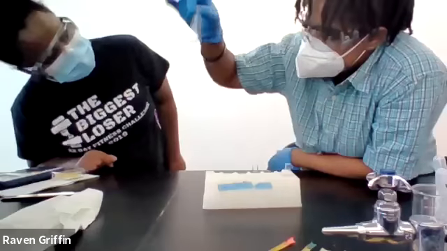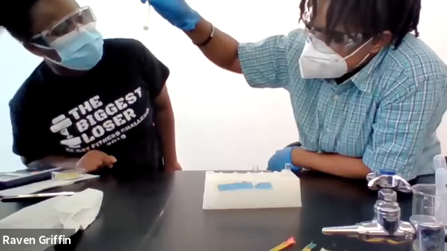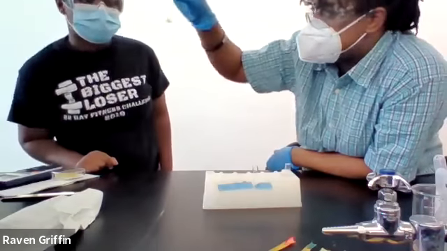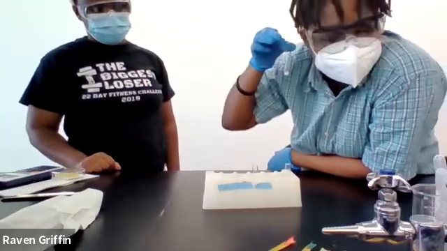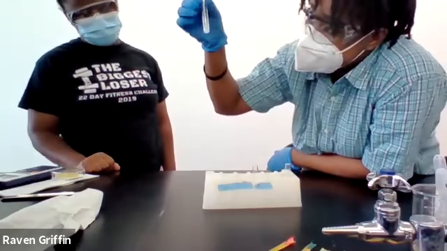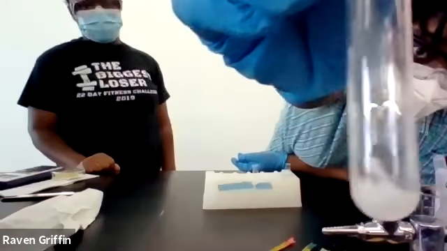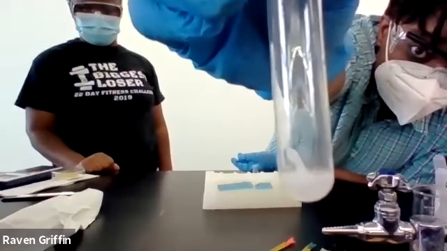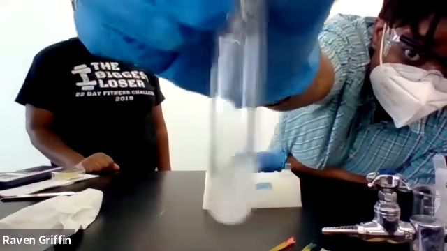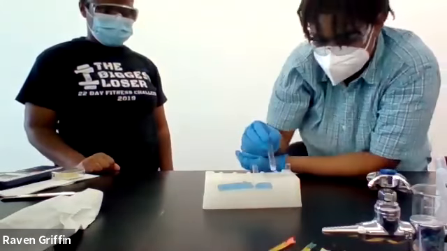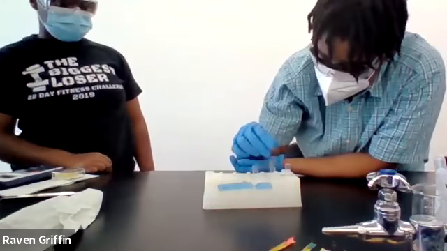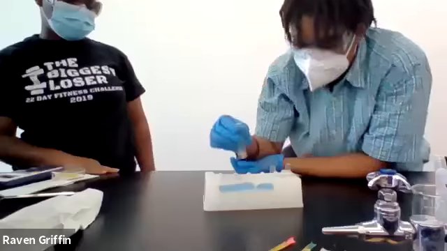Our magnesium is also mostly gone. A little bit of the strip is still there. It's still bubbling. I can hear it. Same thing there, right? Hydrogen gas evolving, and then magnesium chloride being formed in the process. The strip is mostly gone. All right. So that was magnesium.